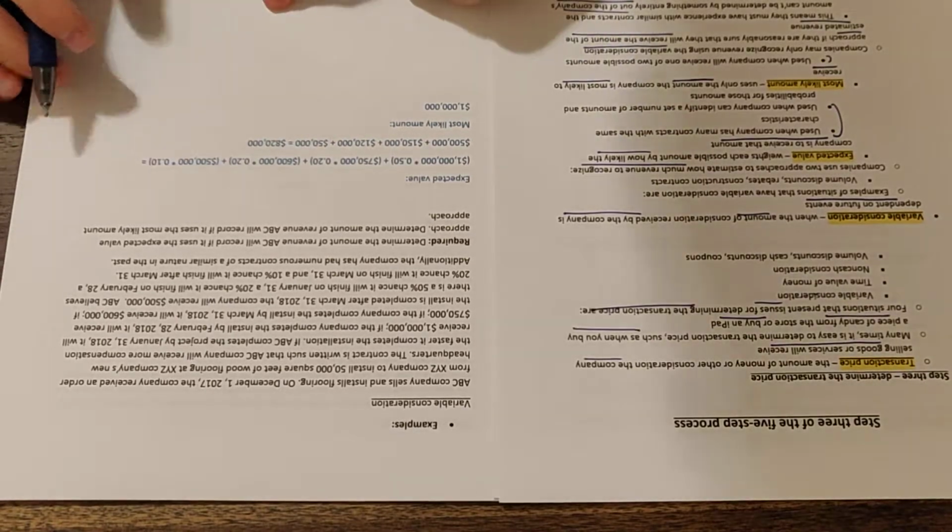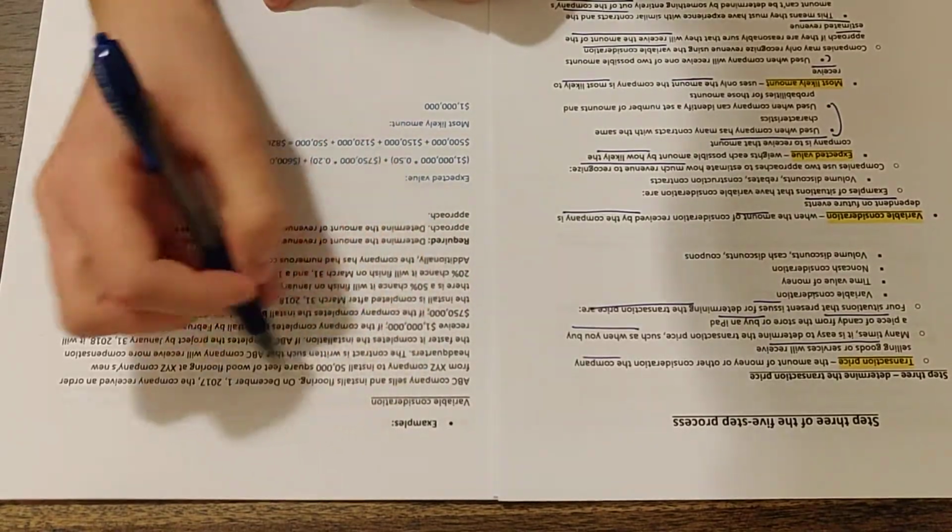Again, you can see the solution here at the bottom. It's very easy. It's actually not that hard at all. You just have to walk through these problems a couple of times, and there are a lot of words in them generally. But once you've read through it, you're like, oh, okay, we do this and that, and it's actually relatively straightforward. Okay. ABC Company sells and installs flooring.